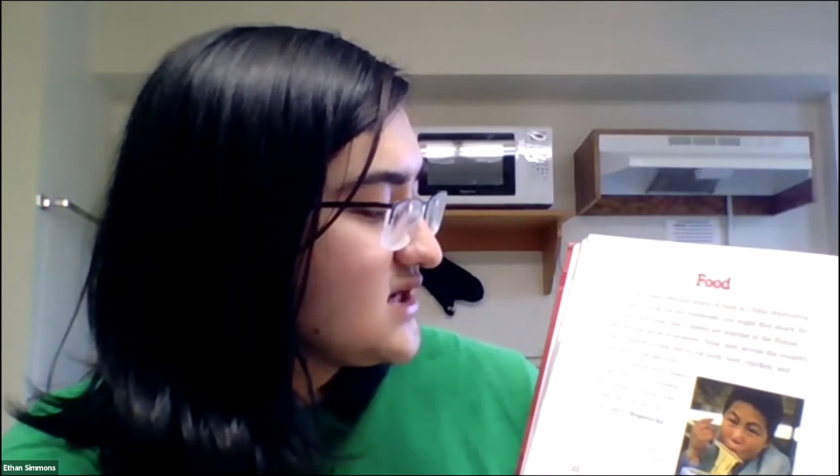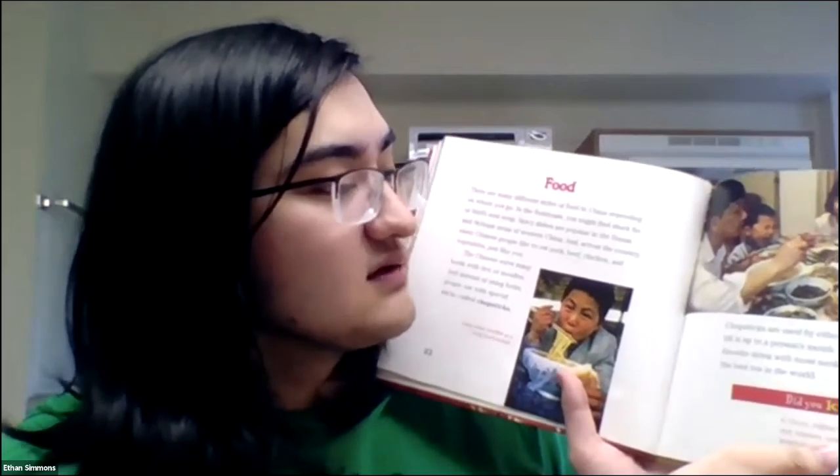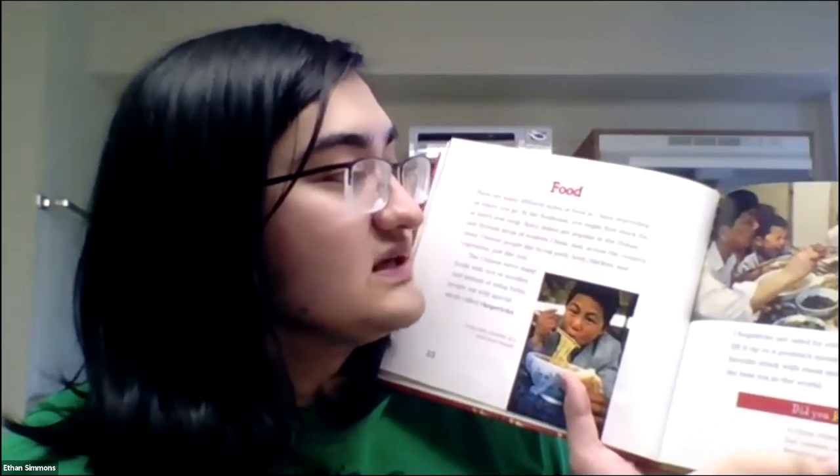Chinese people serve many foods with rice or noodles. Instead of using forks, people eat with special sticks called chopsticks. Chopsticks are used by either scooping or pinching food to lift it up to a person's mouth. Chinese people also have their favorite drink with most meals, tea. China grows some of the best tea in the world.